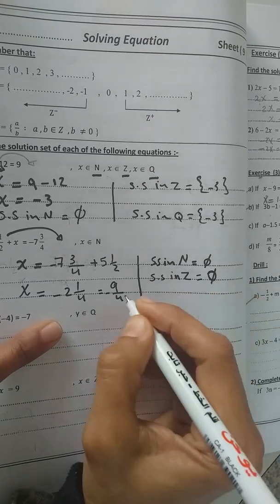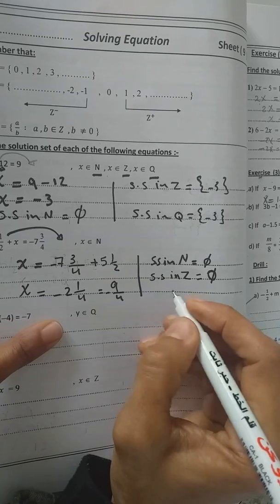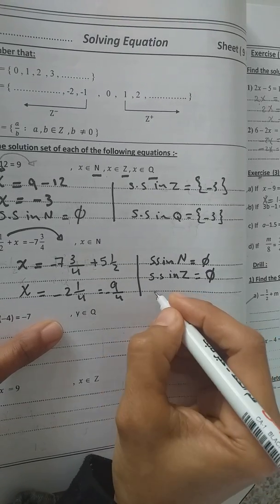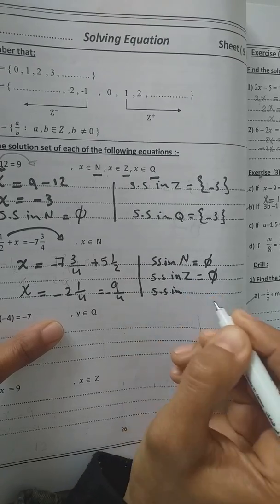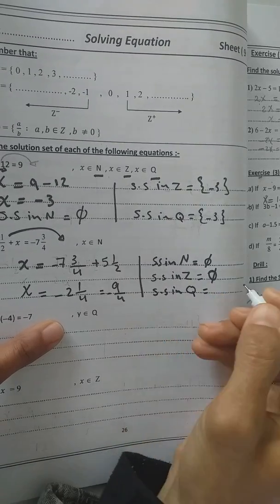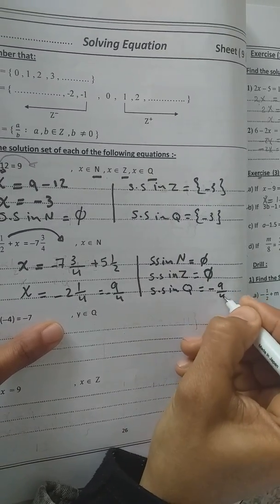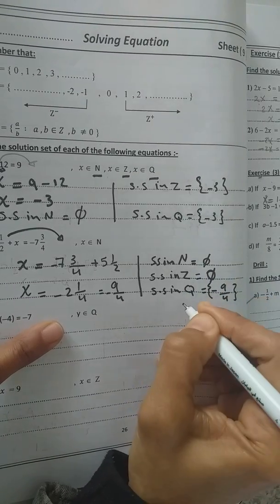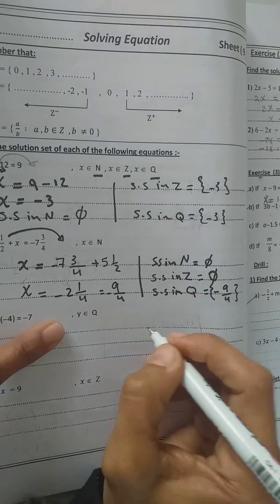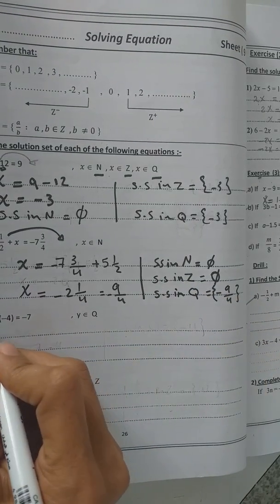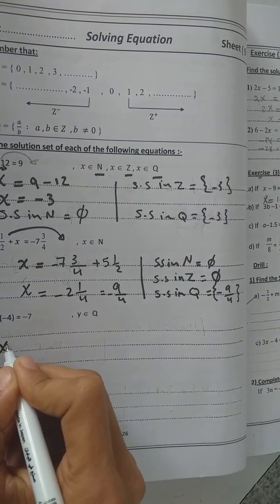Because we have here a fraction or decimal number. Here the solution set in Q will be negative 9 over 4 between braces, because we have Q here as a rational number.